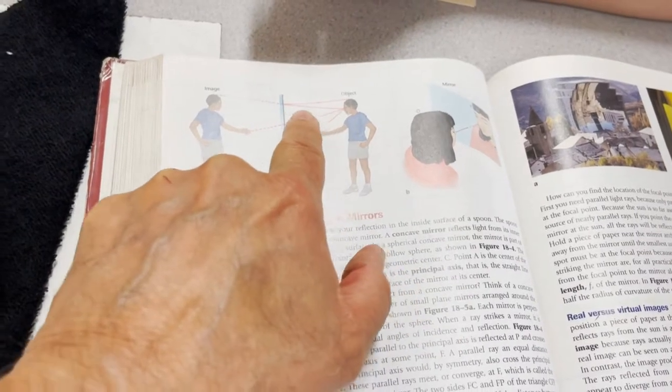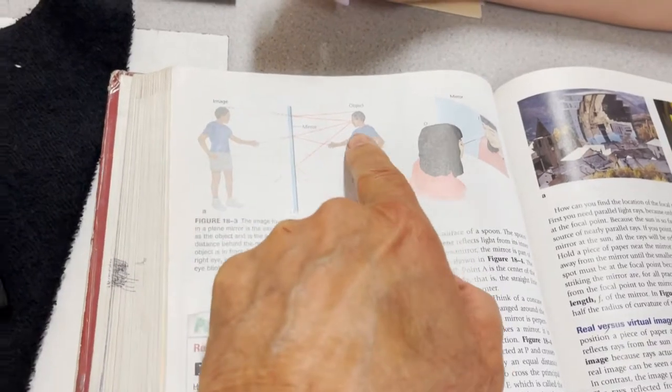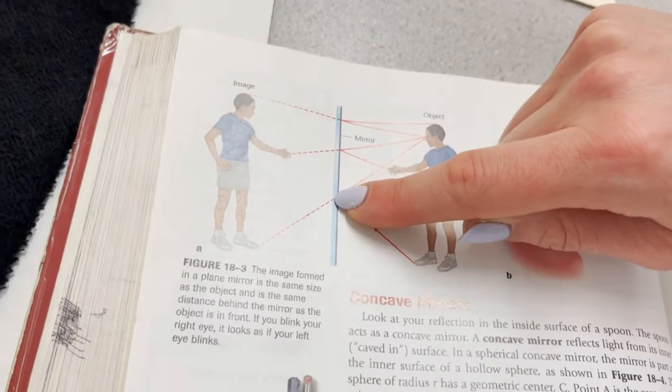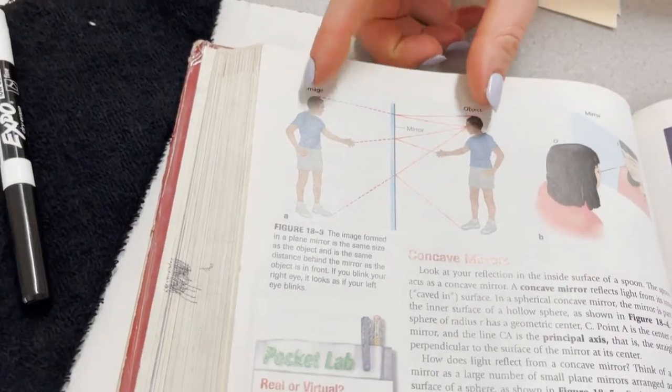If you draw a straight line from his eye to where it hits the mirror, that's the top of his head. Same thing with his hand. Okay, so that's what we mean when we say light is bouncing off the plane mirror into our eye. And then that's what we see, the image behind it. It's virtual. It's not real, but we see it there.